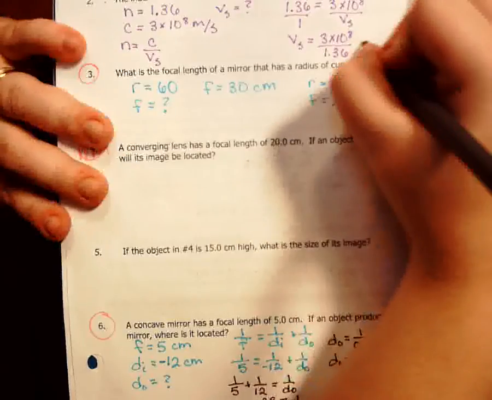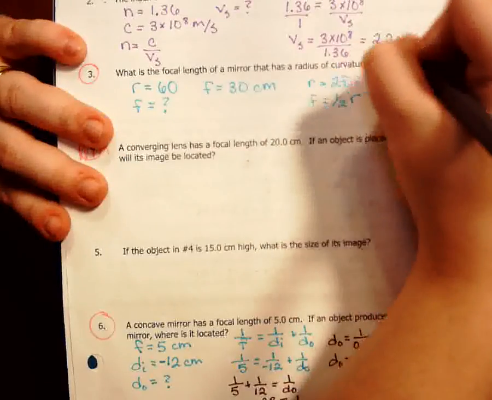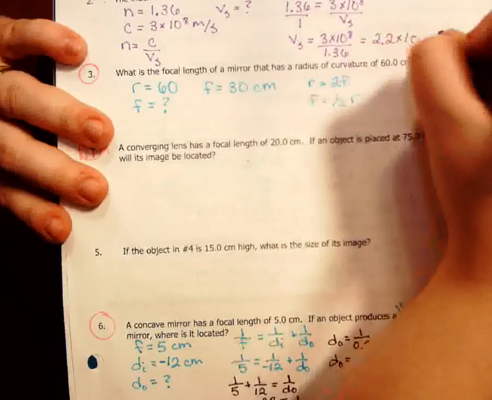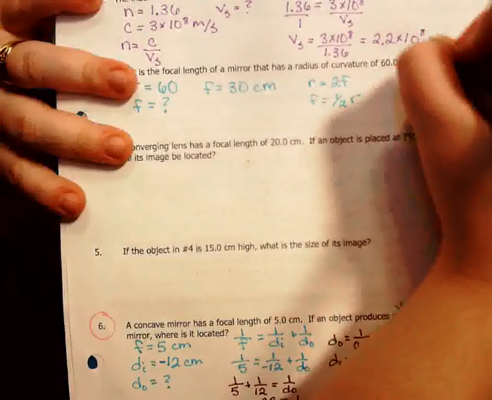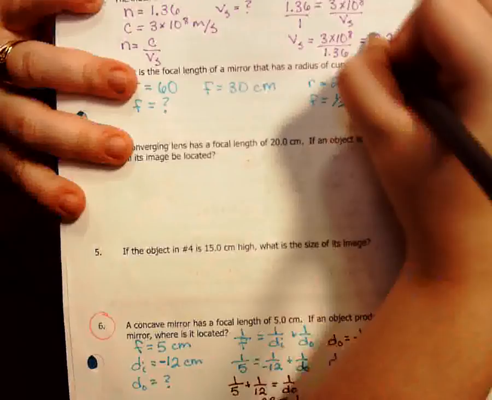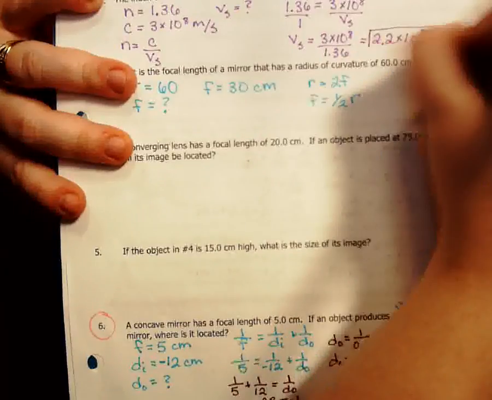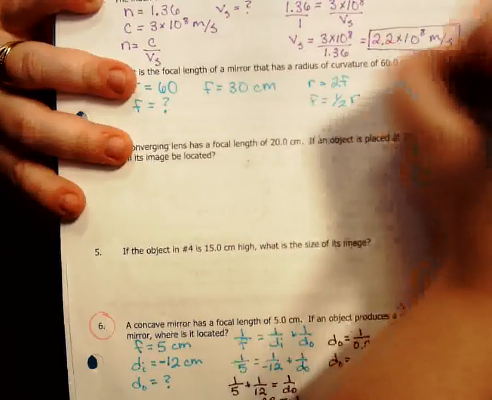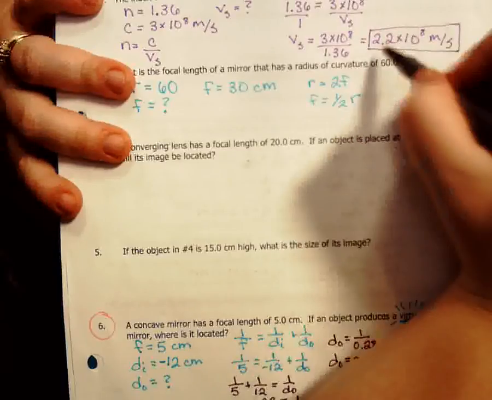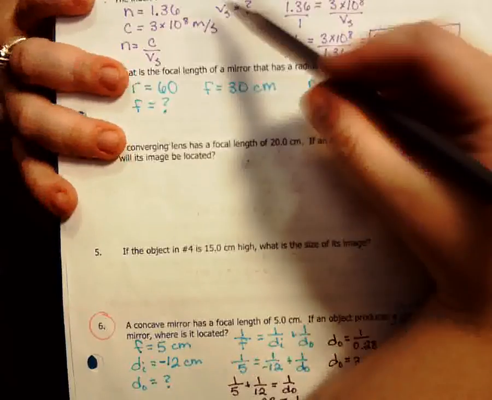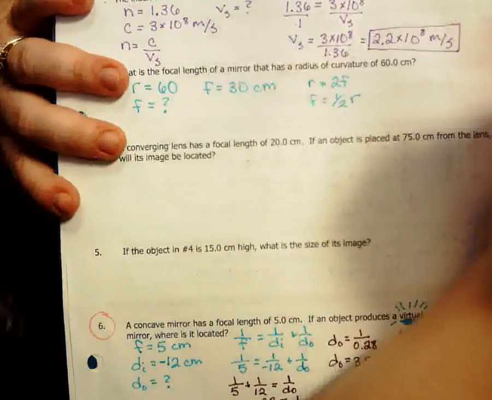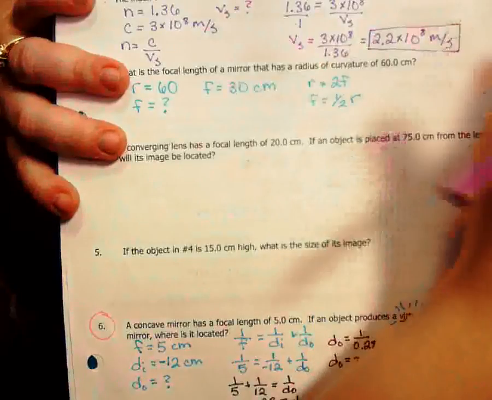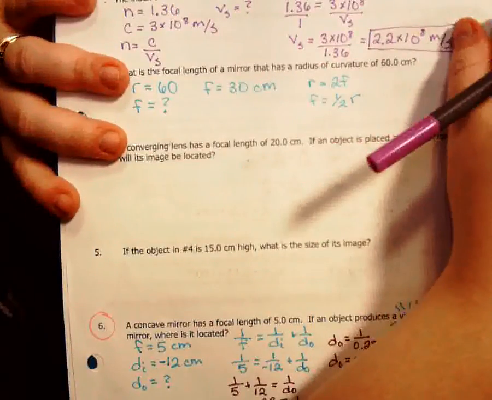I'm getting 2.2 times 10 to the 8 meters per second. It should always be less than 3 times 10 to the 8. But it shouldn't be a whole lot less, because something like ethanol, a liquid or a gas or something, is not going to slow light down hugely.